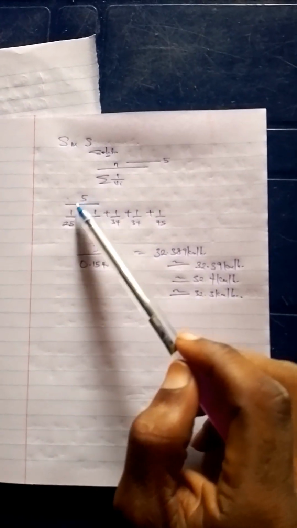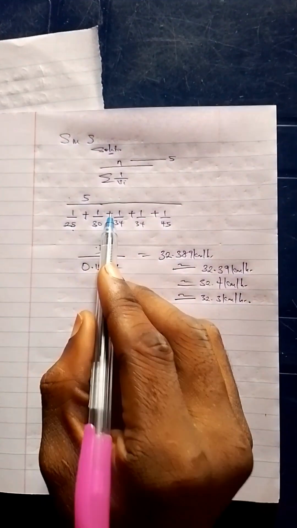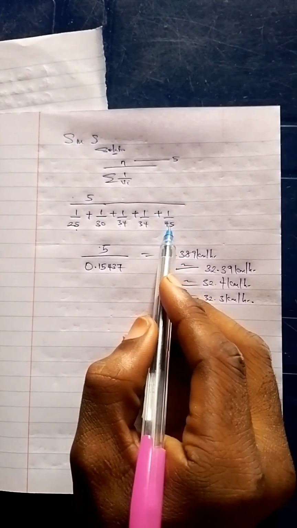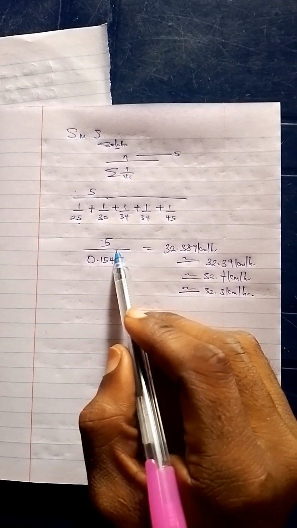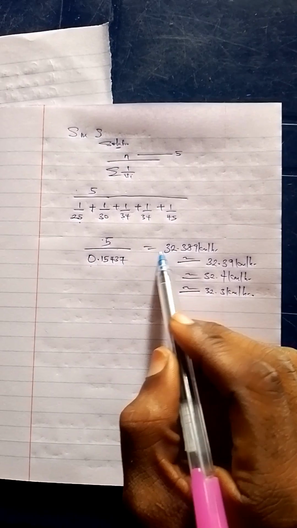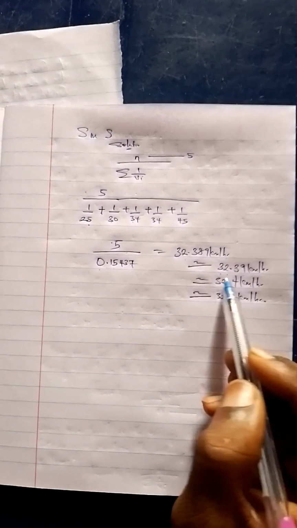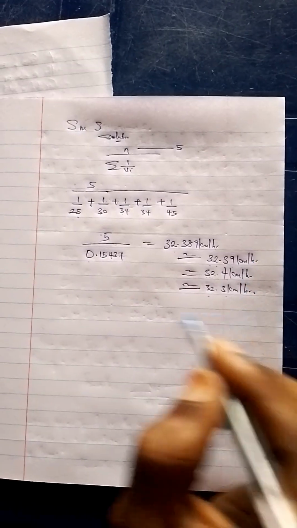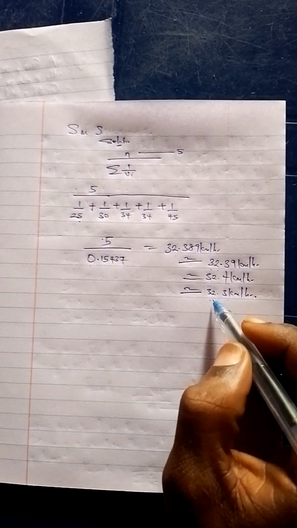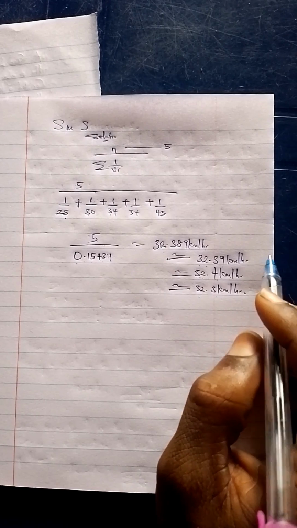And for the space mean speed also, I was able to list out my parameters here. That is 5 over 1 over 25 plus 1 over 30 plus 1 over 34 plus 1 over 34 plus 1 over 45. That is 5 divided by 0.15437. And when I divided it, I was able to get 32.389 km per hour, or 32.39, or 32.4, or 32.3 km per hour. Don't forget, this is your final answer for solving this kind of calculation in transportation engineering.